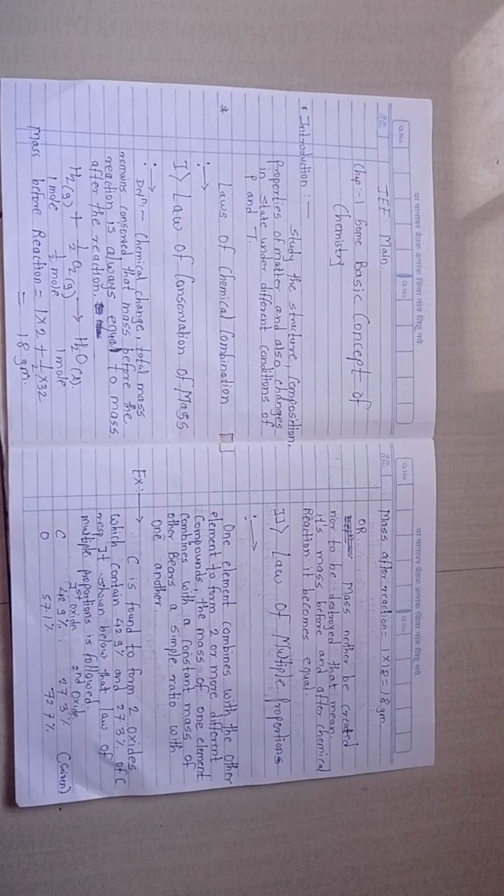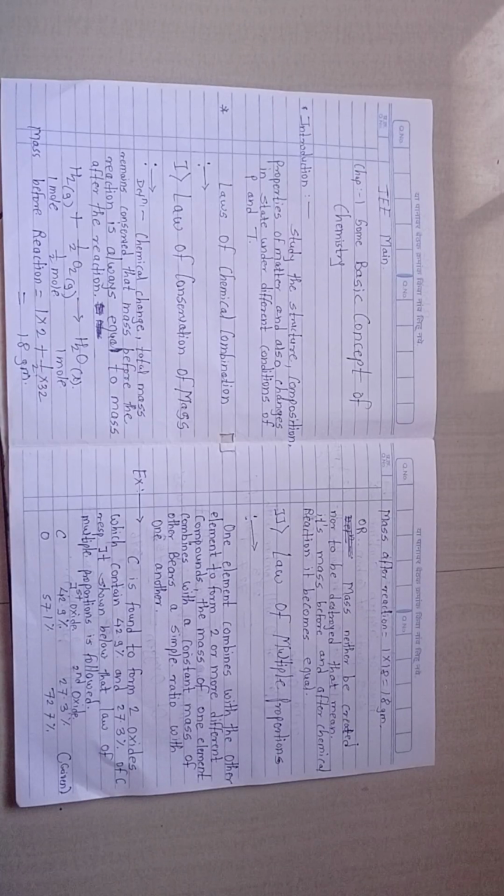Today we have to discuss JEE Main 2026. The first topic in the syllabus of JEE Main is some basic concepts of chemistry. This topic we have to study in standard 11, and it is also part of the syllabus of the JEE Main exam. Then we start chapter number one, some basic concepts of chemistry. In this topic we first discuss the introduction.